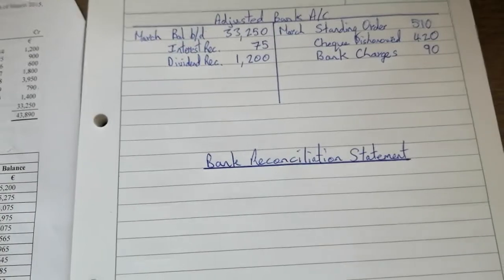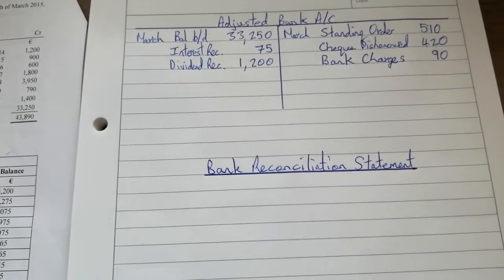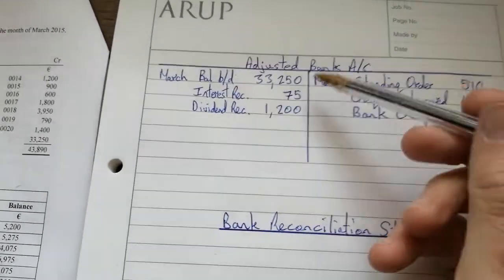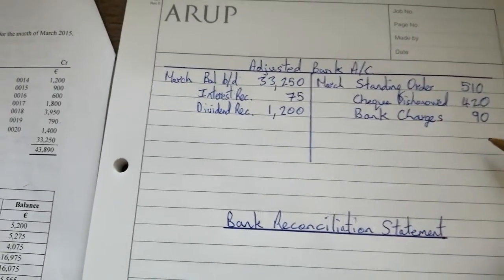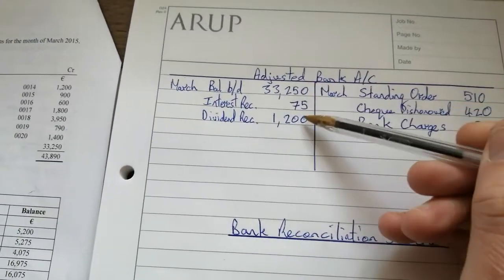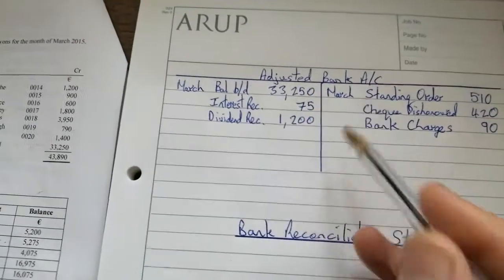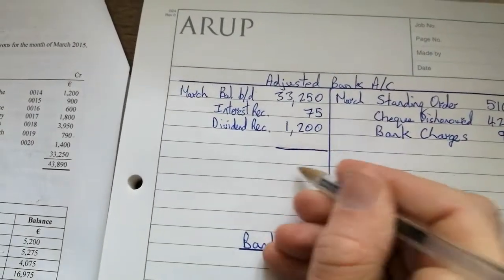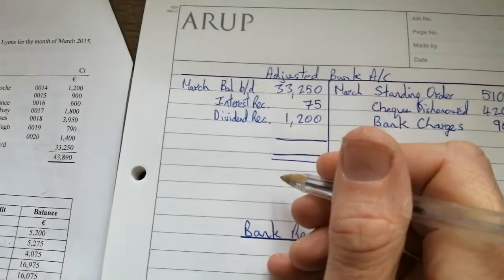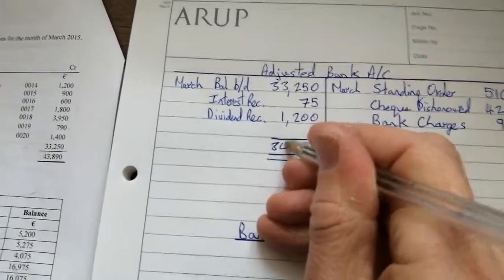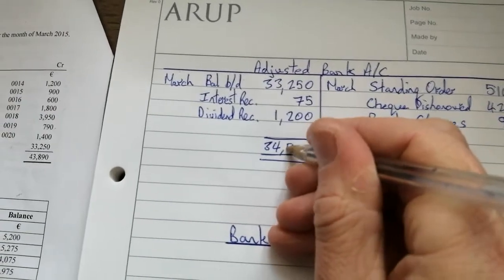So what we're going to do next is we're just going to tot it up. Okay, so as always, when we're balancing these things, add up both sides. Whichever is bigger, that's going to be our total. Now, it's obvious this side is going to be bigger, so that's going to be our total. And I'm leaving a space because we're going to have a balance carry down in there. Now, I added this up earlier, and it totaled to 34,525.